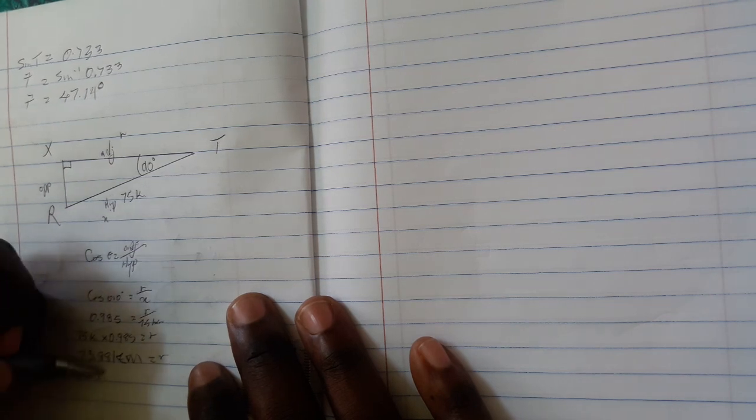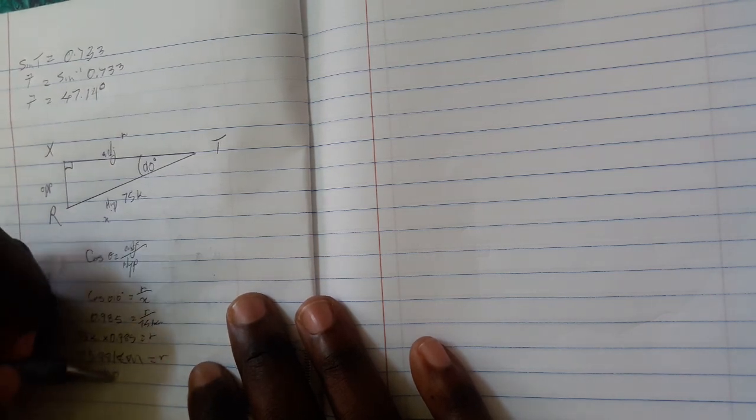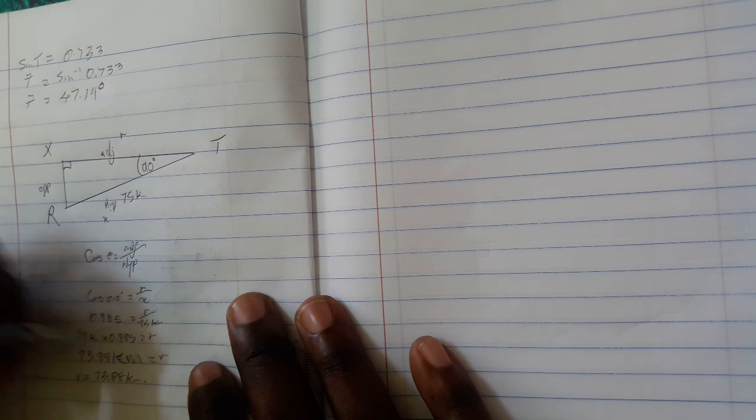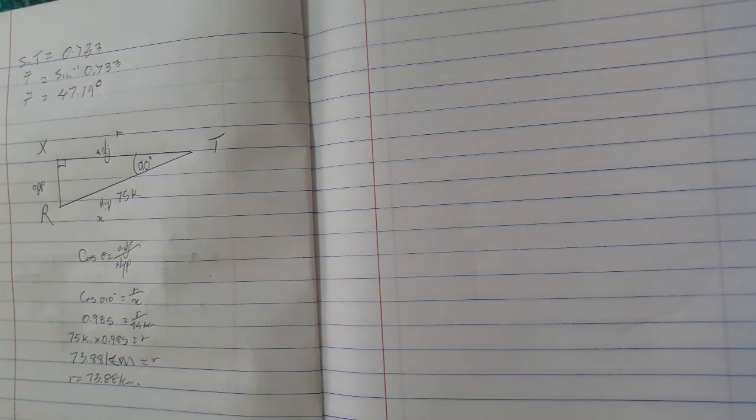R is 73.88 kilometers. I hope this helps you with bearings. There you go. That's your video on bearings. We have covered everything on the geometry and trigonometry.